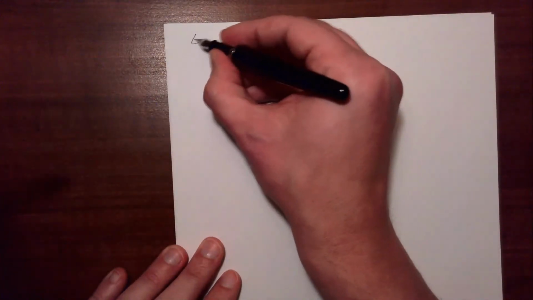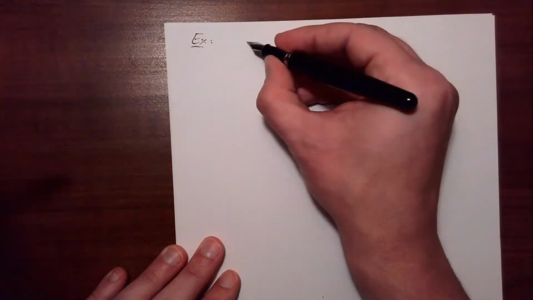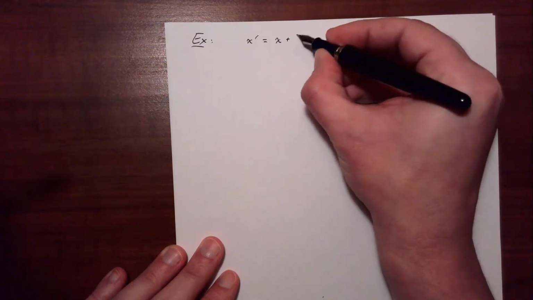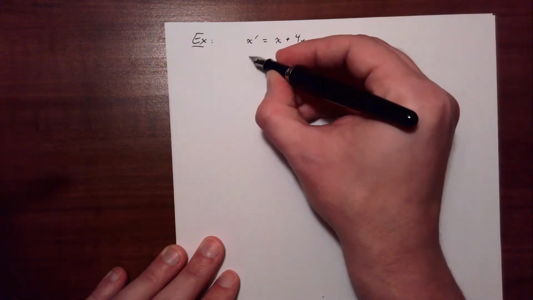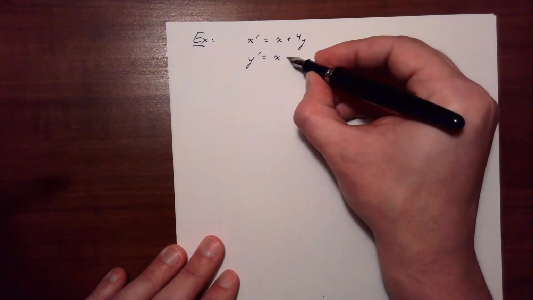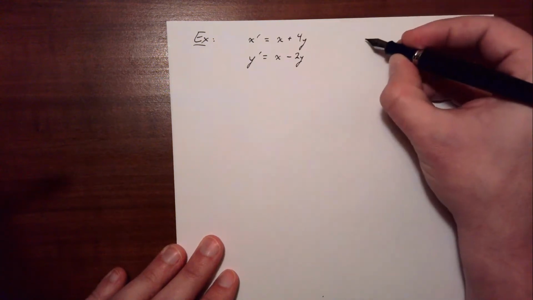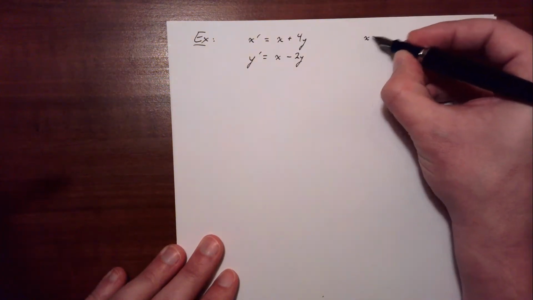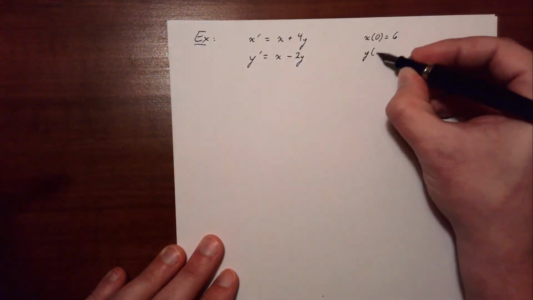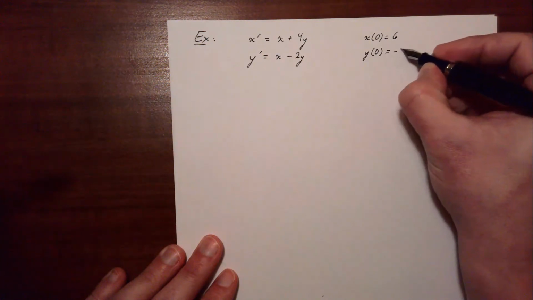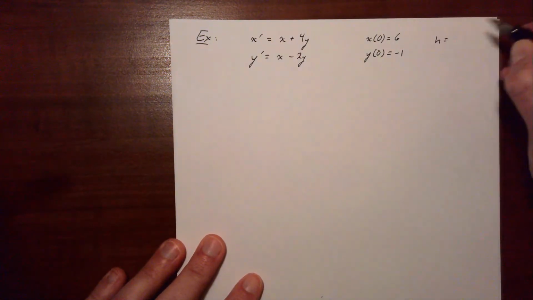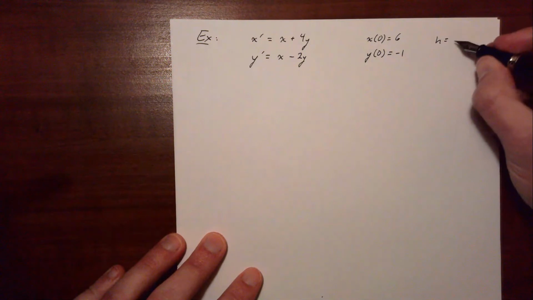So let's take as an example x prime equals x plus 4y, y prime equals x minus 2y. Let's take as our initial conditions x of 0 equals 6, y of 0 equals -1, and we'll just say the step size h equals 1/2.